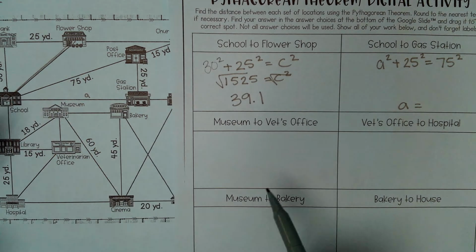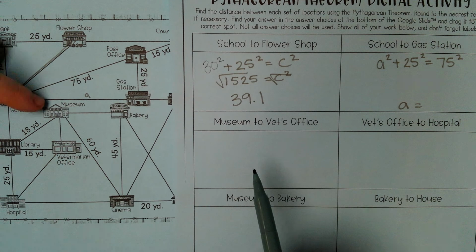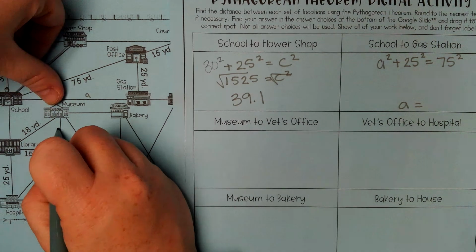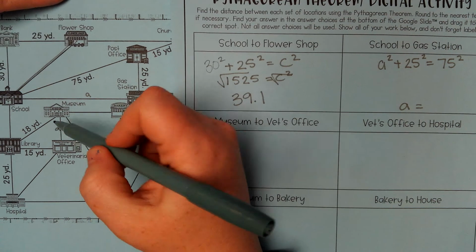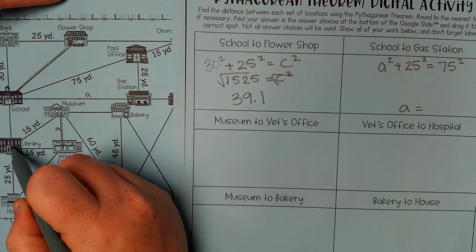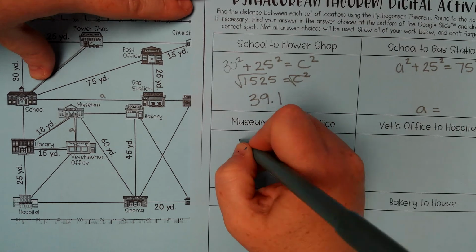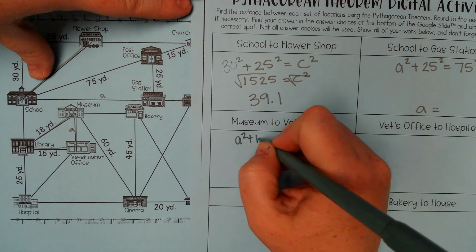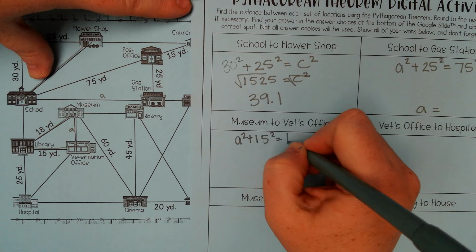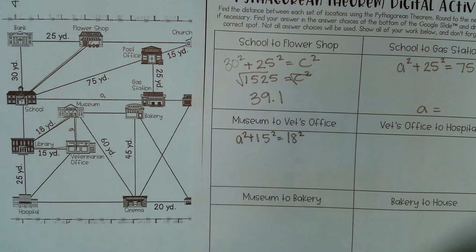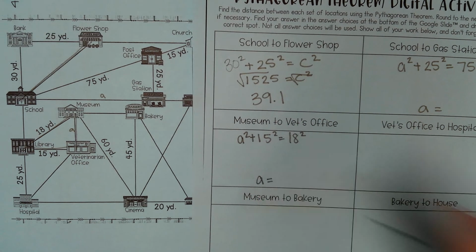Then we had to do museum to vet's office. So we're missing a leg because we have this triangle right here. So we're going to have A squared plus 15 squared equals 18 squared. Again, what is the value of A?